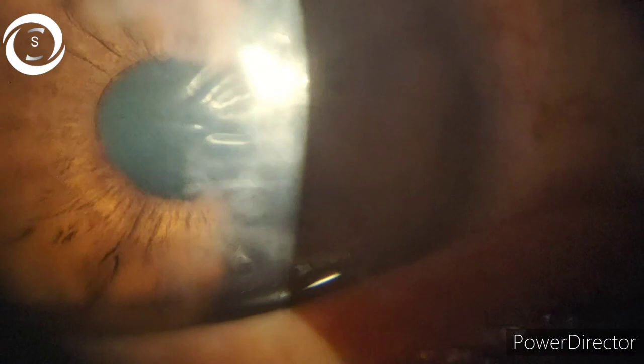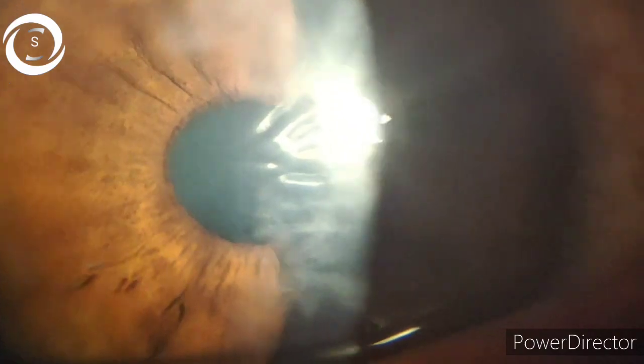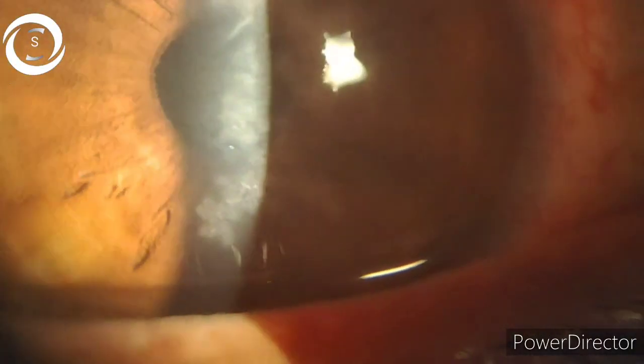Now, HSV can affect eyelids in the form of blepharoconjunctivitis, cornea in the form of epithelial and stromal keratitis, anterior chamber in the form of iridocyclitis, and retina in the form of retinitis. Usually it is unilateral, as in this patient.